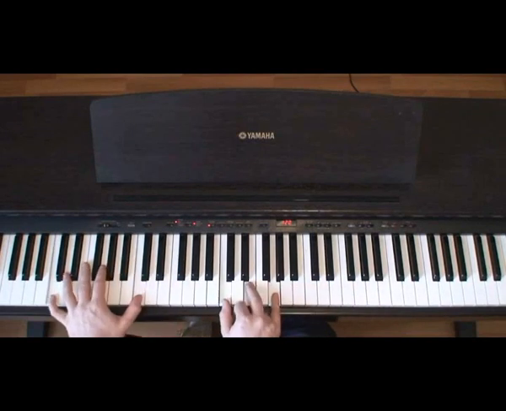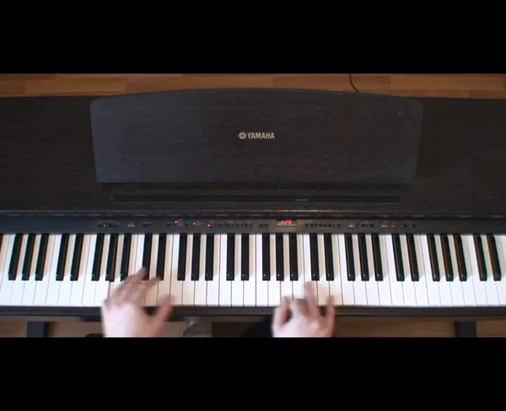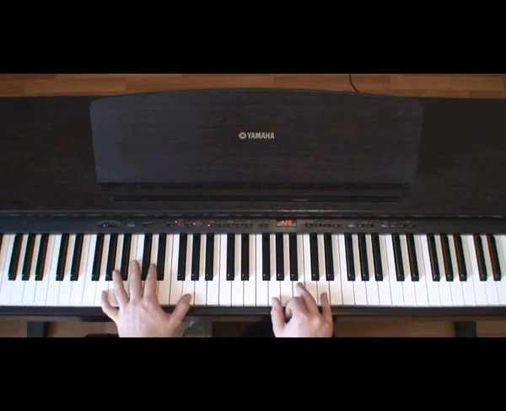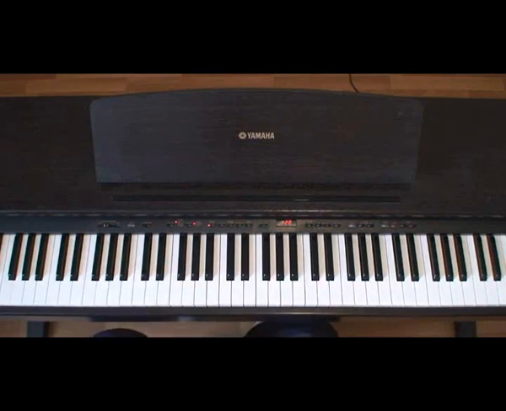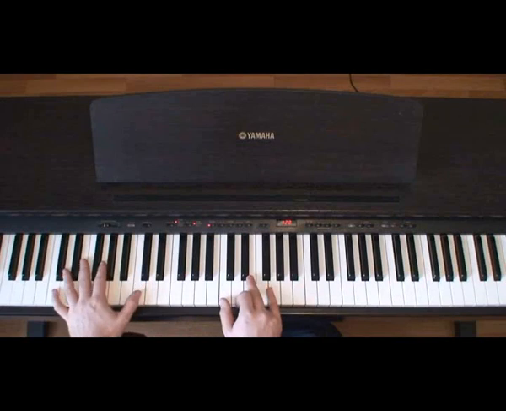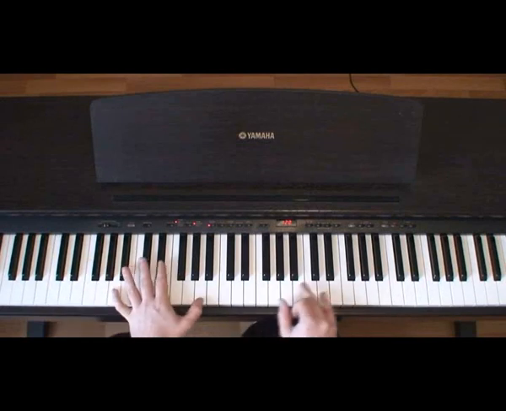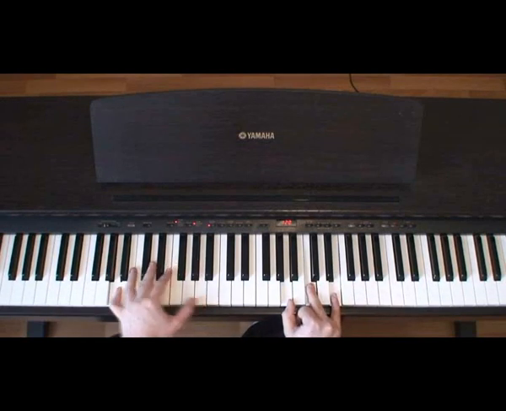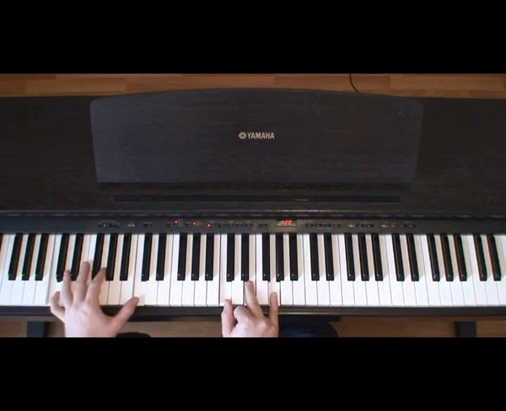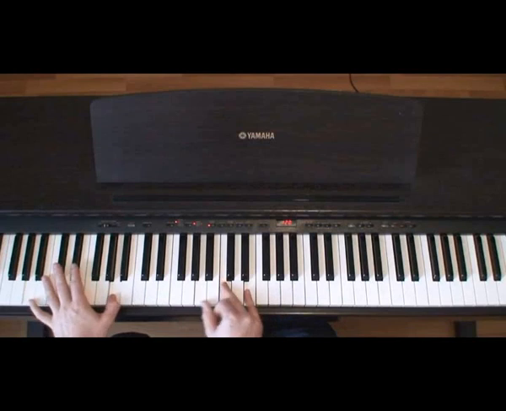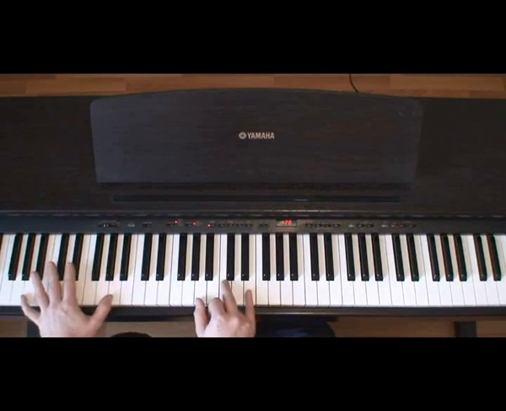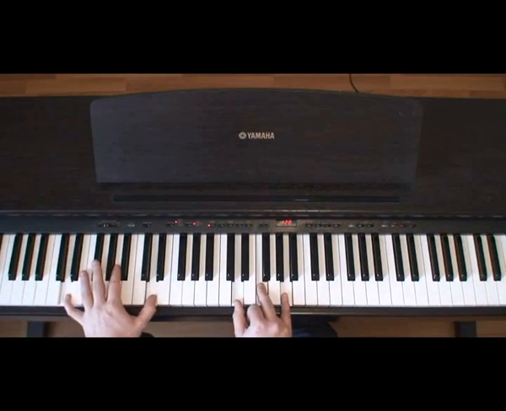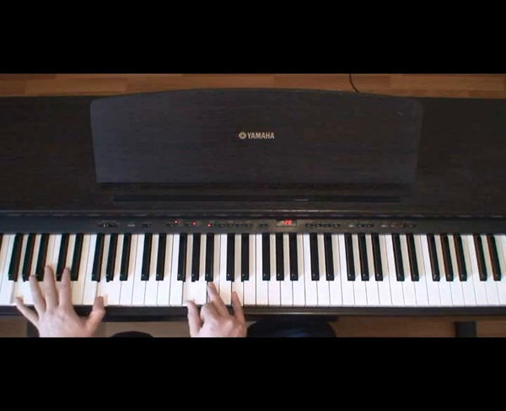So there we have it: 1, 6, 2, 5. Now, what I'm going to do is change this so the 6 ends up lower than the first chord. So we have 1, 6, 2, 5.